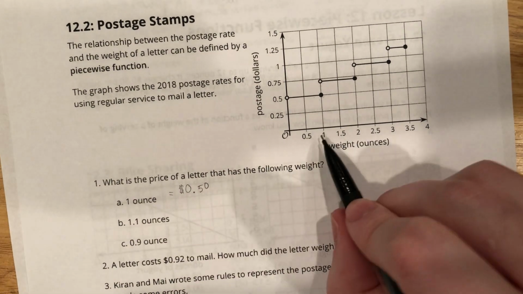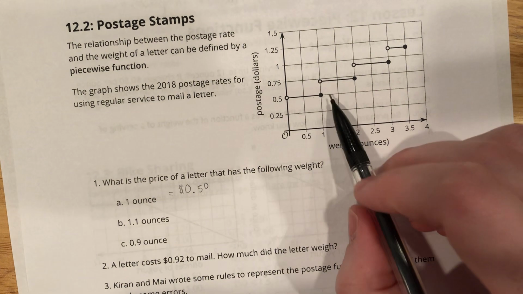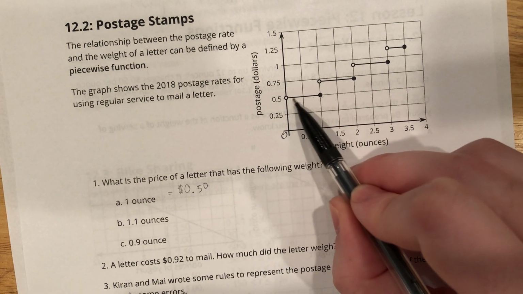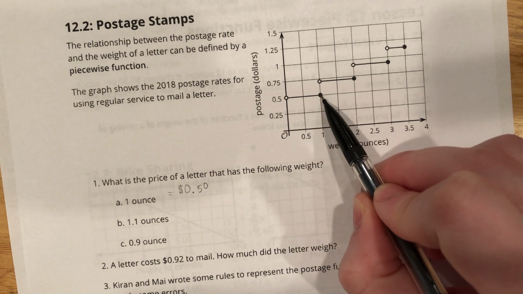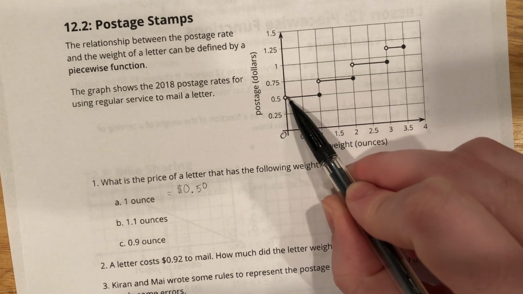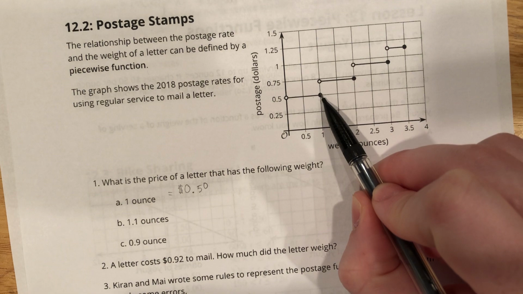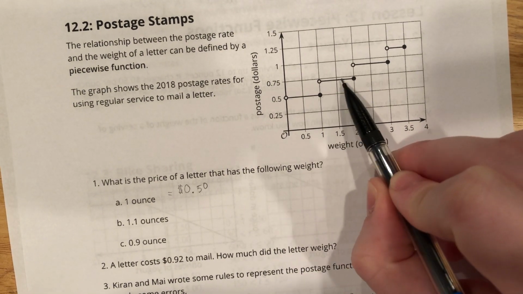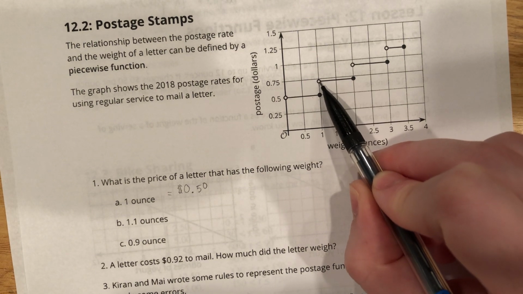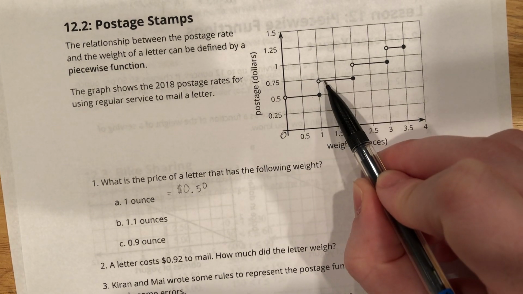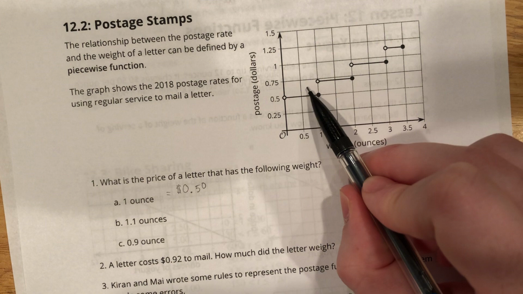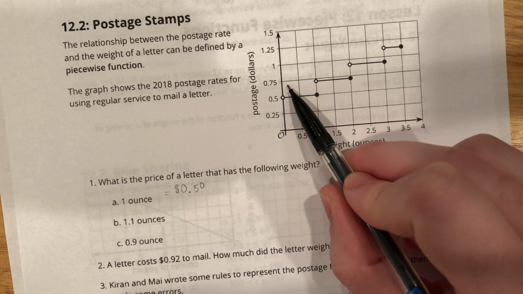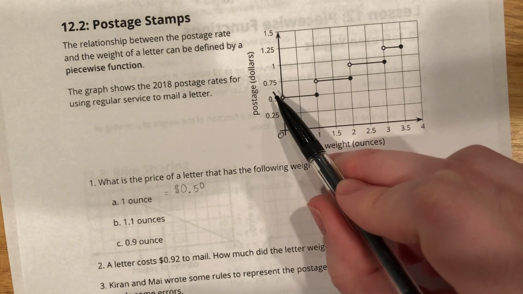1.1 ounces, so that would be right after 1. So right here. This is the last part of this line here where my y value is 0.5. Once I get past x equals 1, I'm now jumping up to this piece of the function. So once x is equal to 1.1, I would guess that's like 0.72, 0.71.